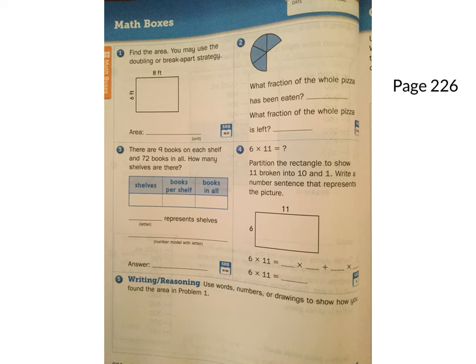All right, you guys have done a ton of work with me today. Thank you so much. I want you to go ahead and focus on problem number 1 today, using the doubling or break apart strategy. And I want you to work on number 2 and number 3. And you can go ahead and skip number 4 or 5 unless you'd like to be challenged today.